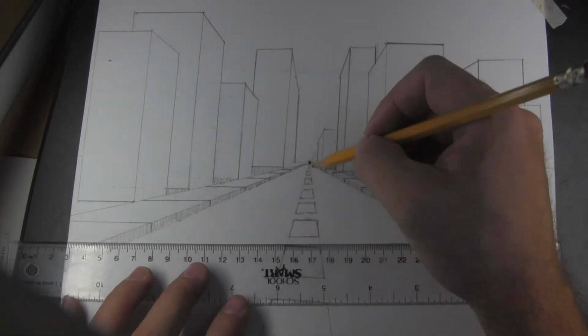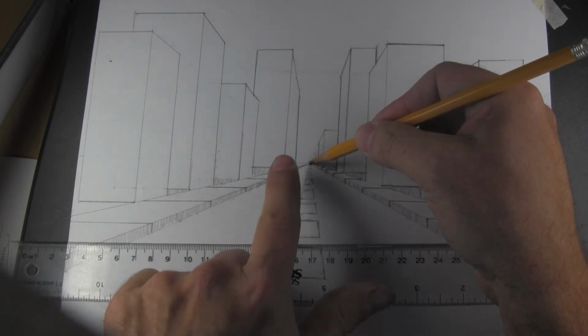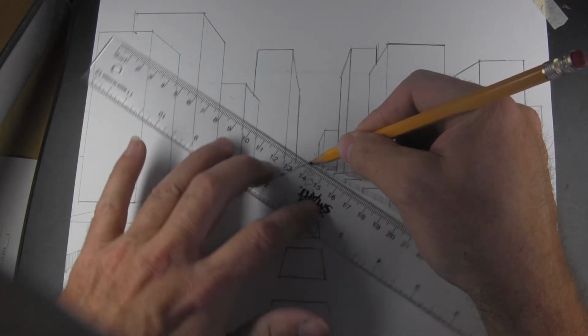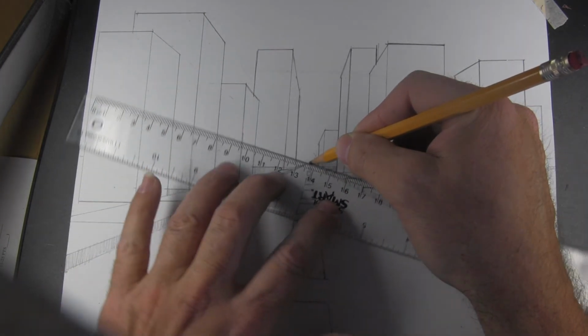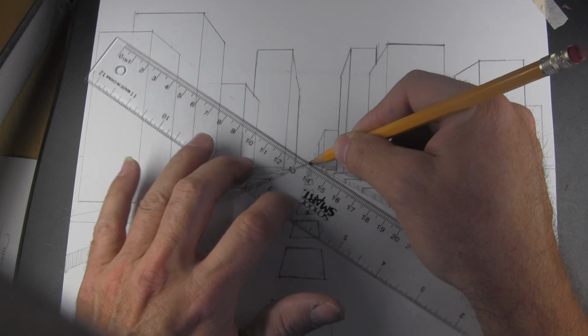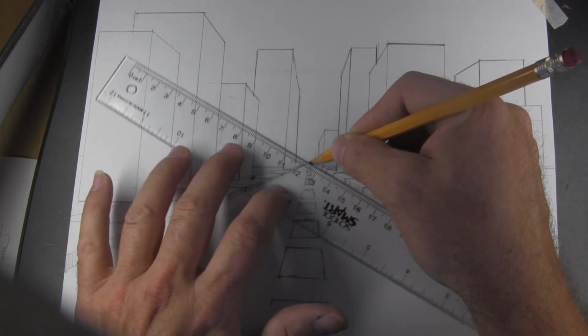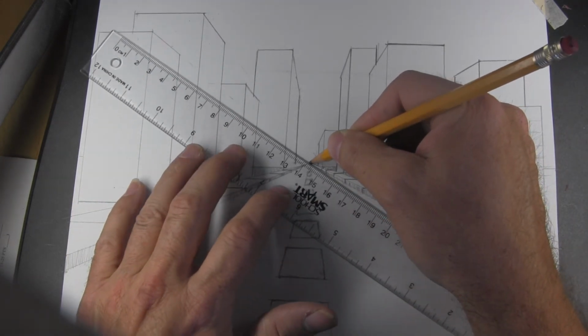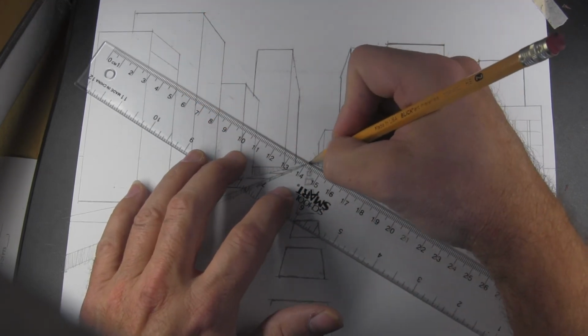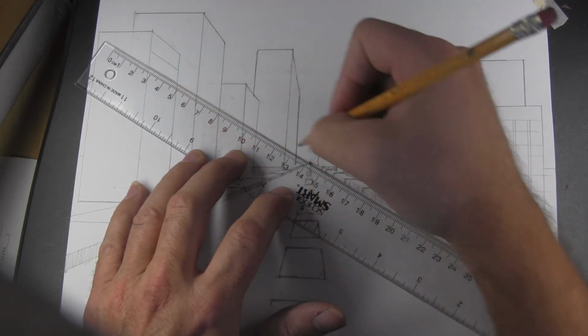So I'm going to draw another one. I'm going to begin by placing my pencil onto the vanishing point. And once again, remember everybody, you can turn off of that vanishing point if you hold your pencil on the vanishing point, and your ruler can kind of pivot off of that. And that's how you can keep yourself straight. All right? I'm going to go down the building like you see here.